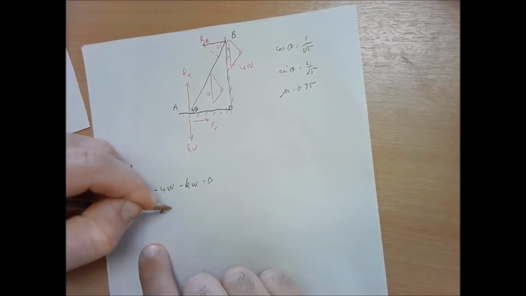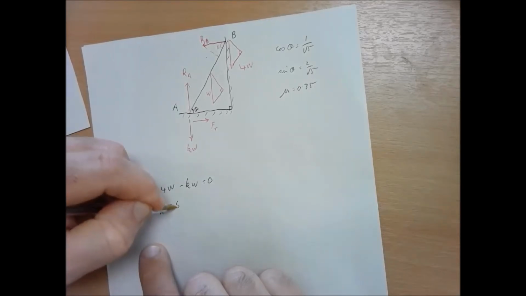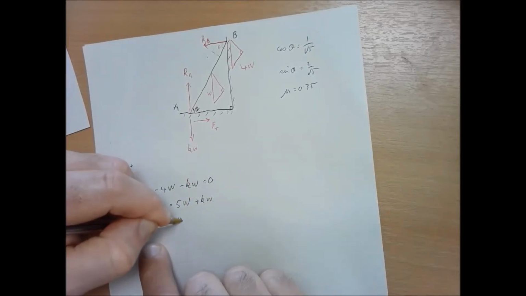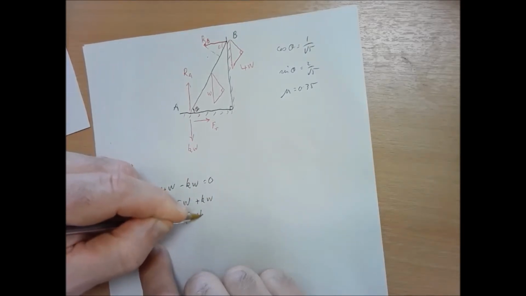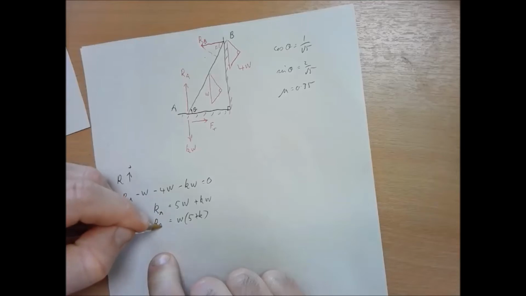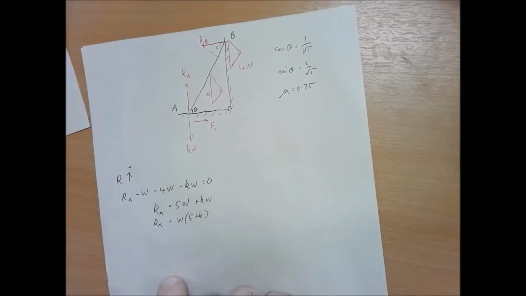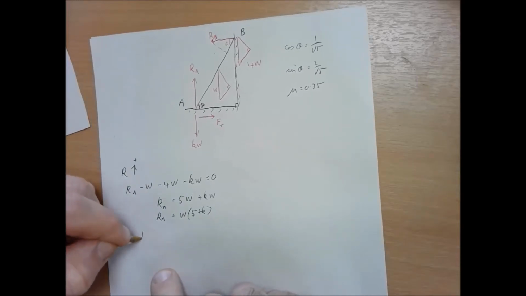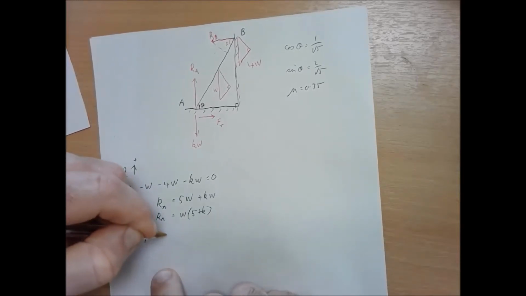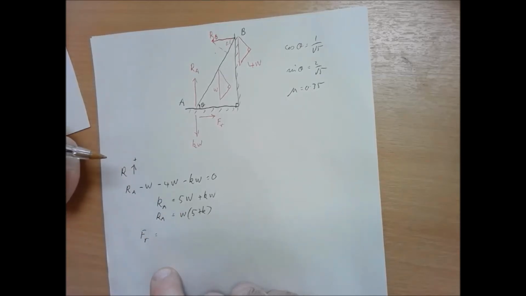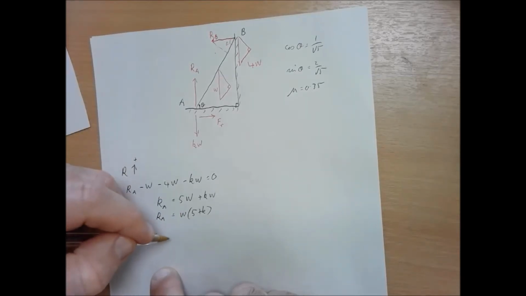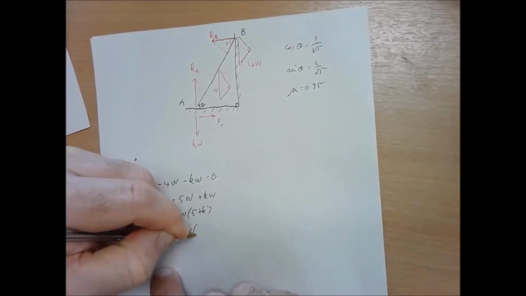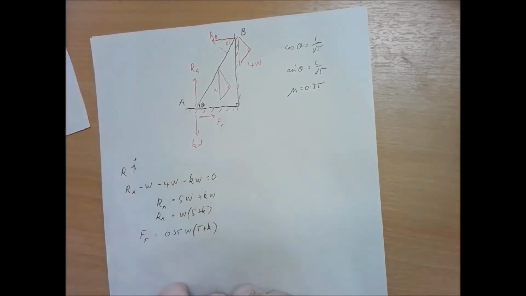So RA equals 5W plus KW, equals W(5 plus K). So that's the reaction at A. I now know mu is the same, so friction equals mu times W times (5 plus K), so that is 0.35 W (5 plus K).